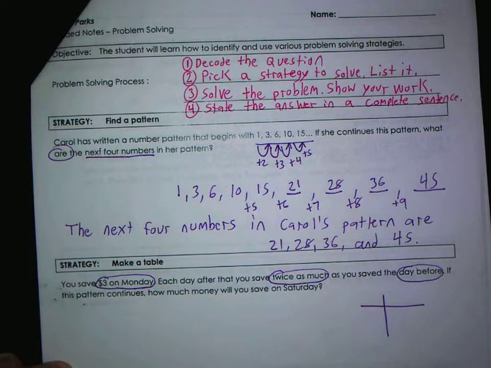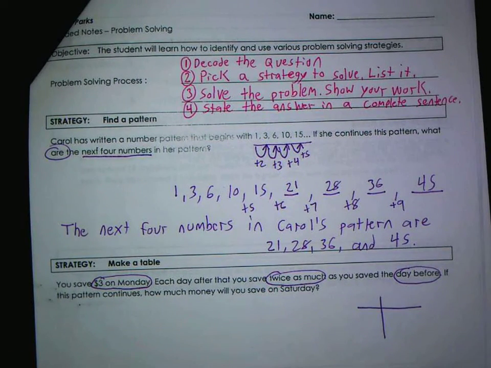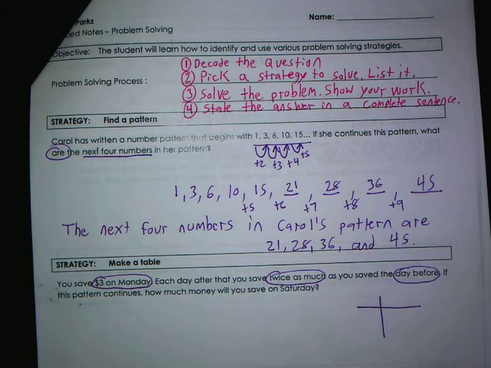If this pattern continues, how much do you save on Saturday? So looking at this, decoding the question, I have $3 on Monday. How much do I have on Tuesday? I'm going to save, instead of $3, twice as much, $6, right? And they want me to count up to Saturday. So I decoded the question.